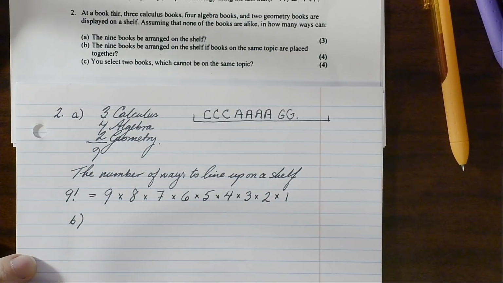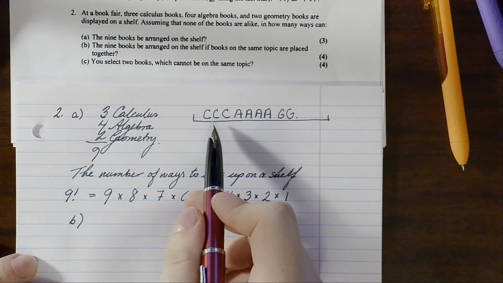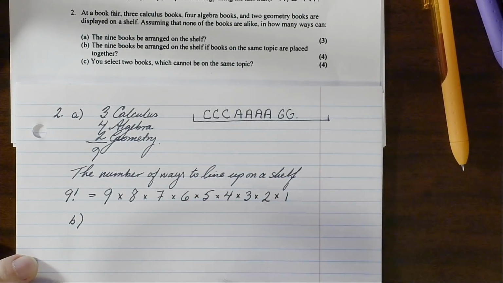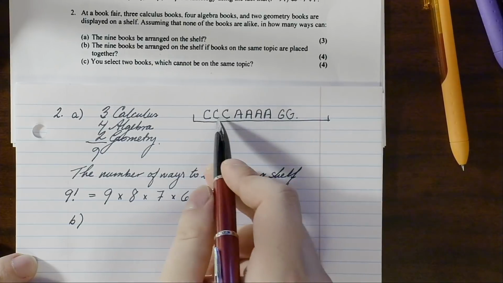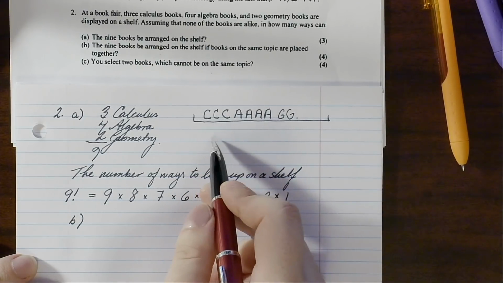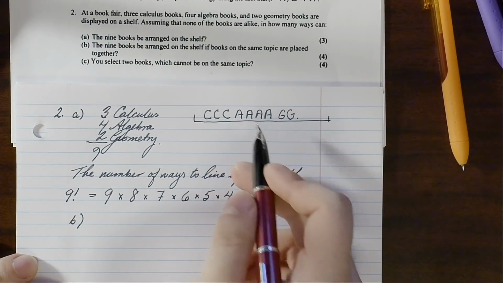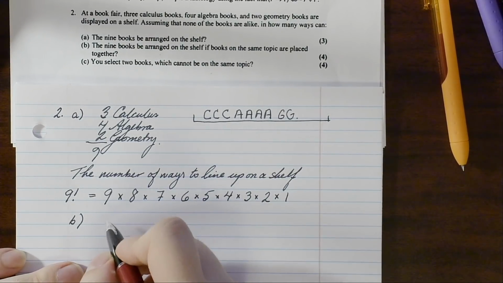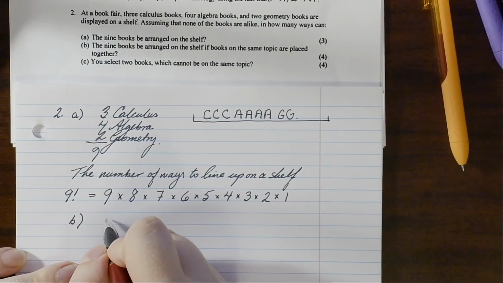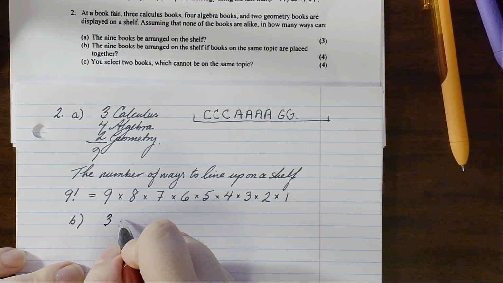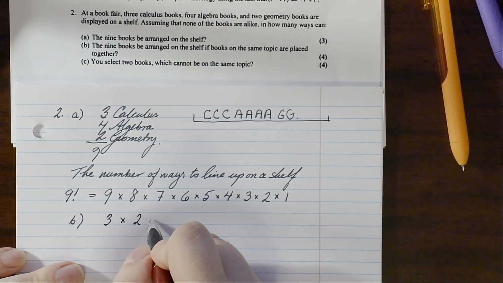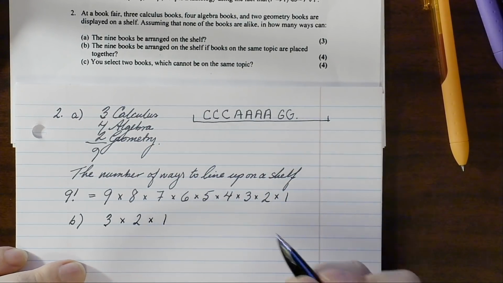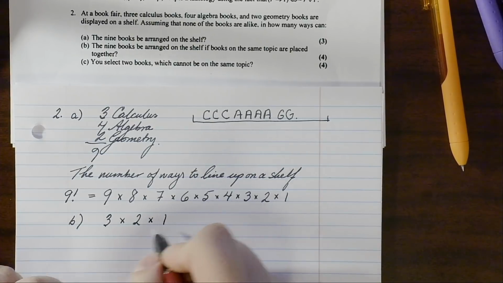The first thing that we need to do is group them all together. So we have 3 topics. How many ways can I permute these topics? Well, I have 3 choices for the first topic, 2 choices for the second topic, and then 1 choice left over for the last topic. So this is for the topics.